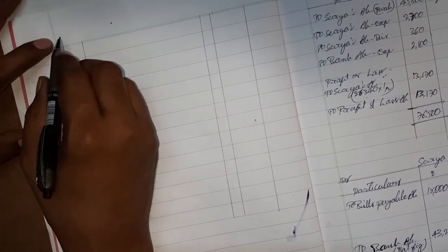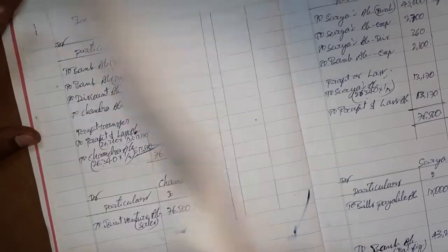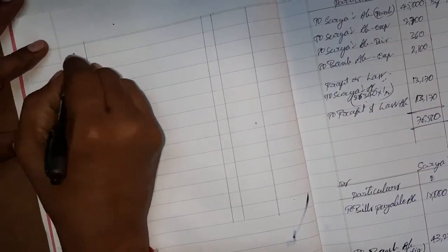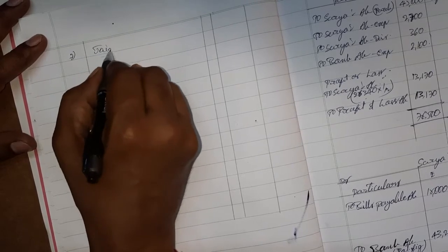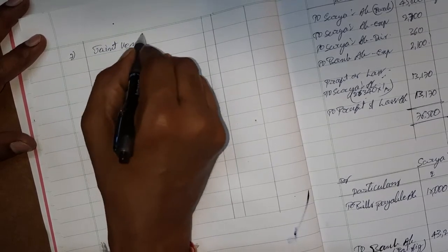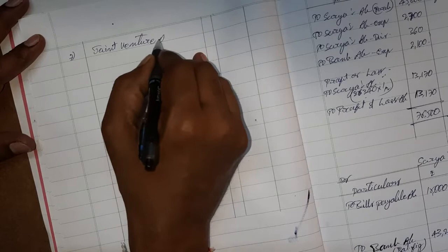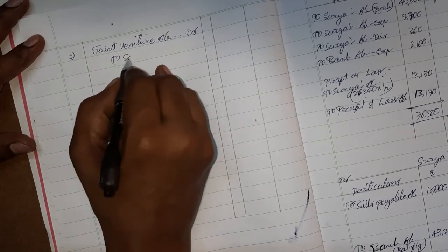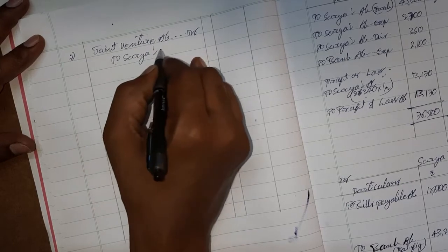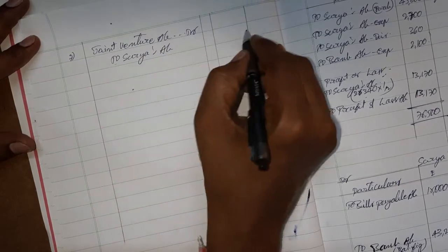Okay, so the seventh entry is joint venture account debit to Surya account, that is 13,170.